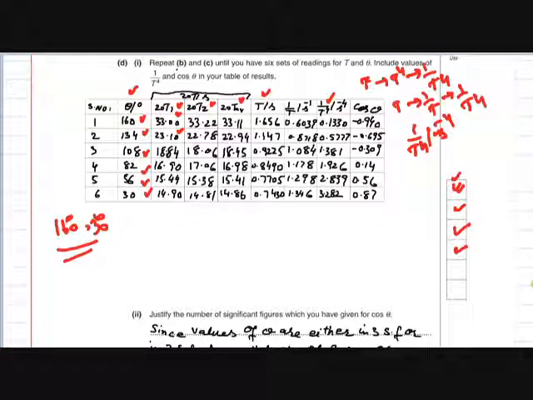Then 1 mark is on the calculation. Okay, 1 mark is on the calculation. Now we will check the calculation. Suppose I am checking, and always you will not carry the old things.